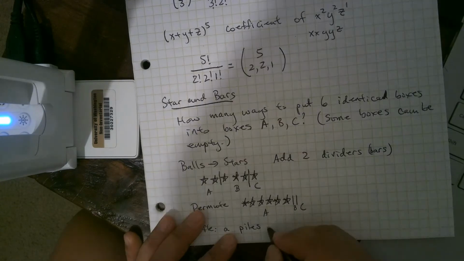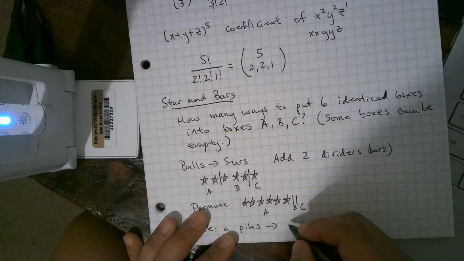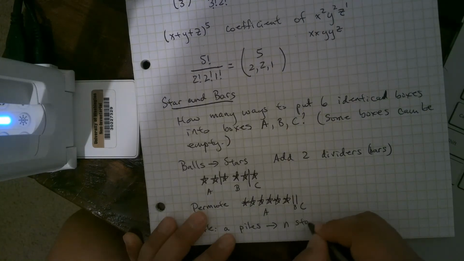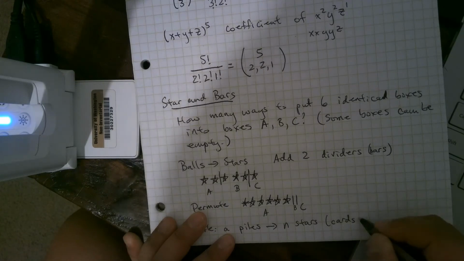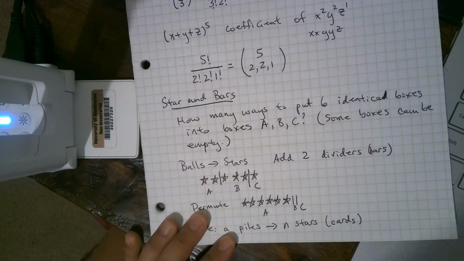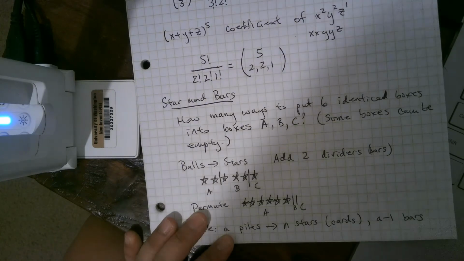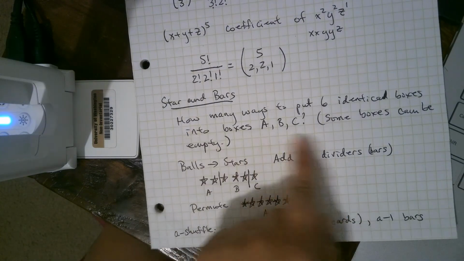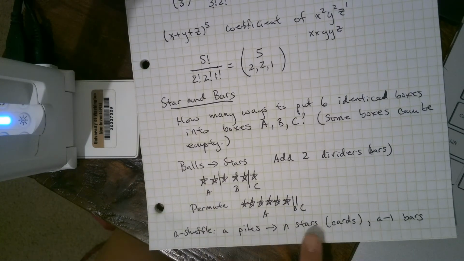So that corresponds to N stars for the cards, a total of N cards in all A piles. And then we want to add A minus 1 bars. Right here there were 3 boxes, we only added 2 bars. So here there's A piles, and we're going to add A minus 1 bars.